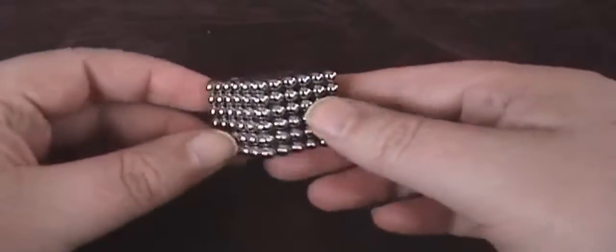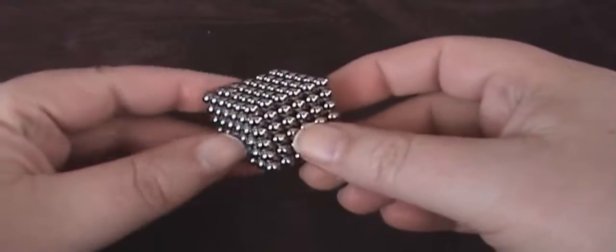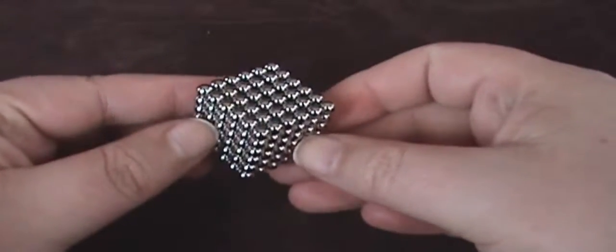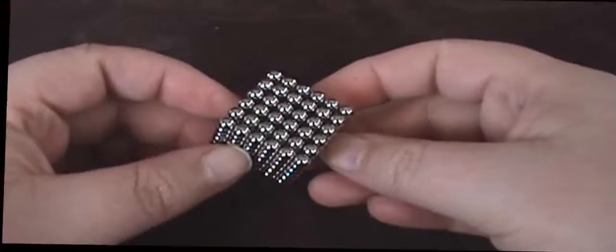Hello, today we're going to go over some basic shapes that you can make with a NeoCube. One of them being the cube that you see here. First, let's go over some different basic shapes. Now the first shape that we're going to make is the triangle.